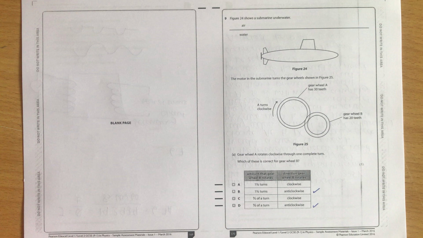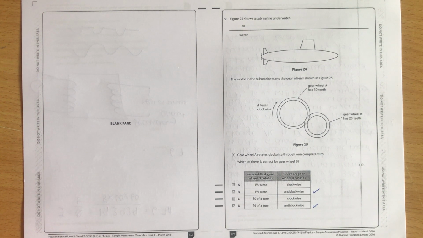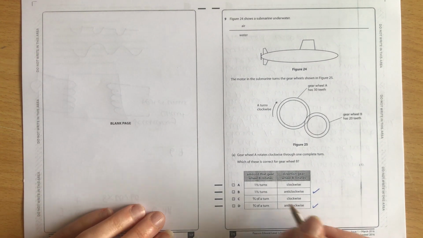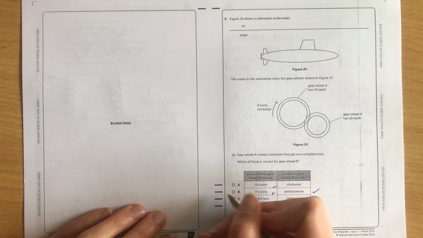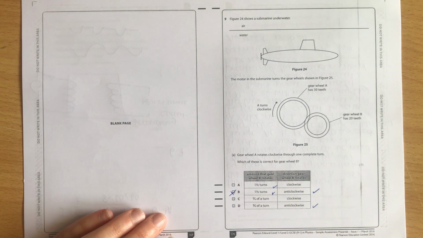And then for every turn of A, which has 30 teeth, B has 20 teeth, so it will turn 1.5 times. So we're going to say that 1.5 turns is going to be either this one or this one, so it must be B that we're looking at there.